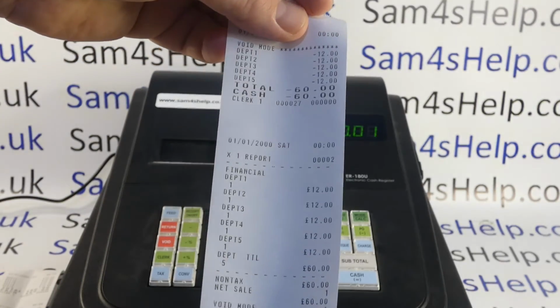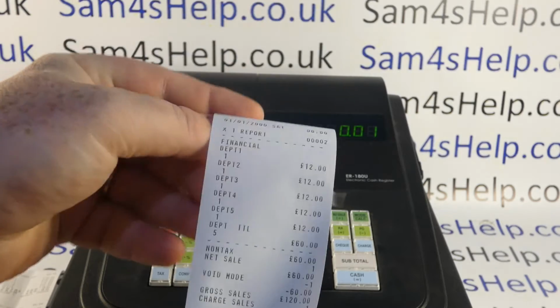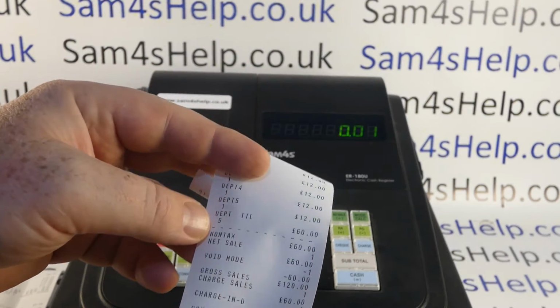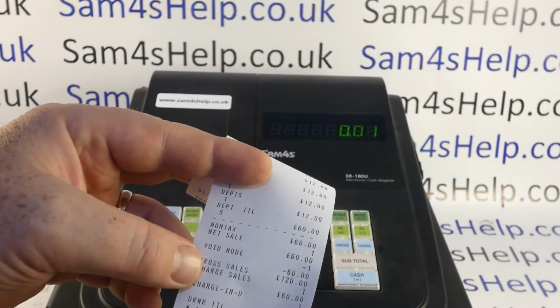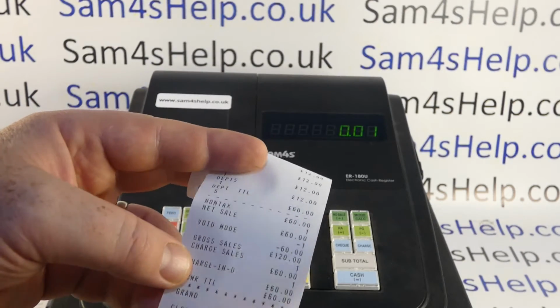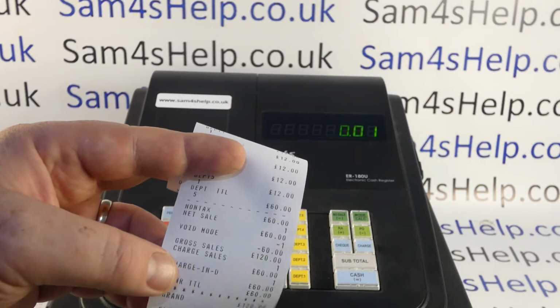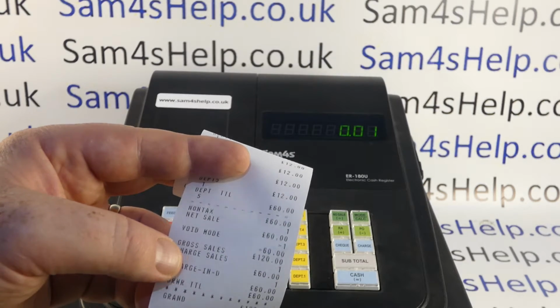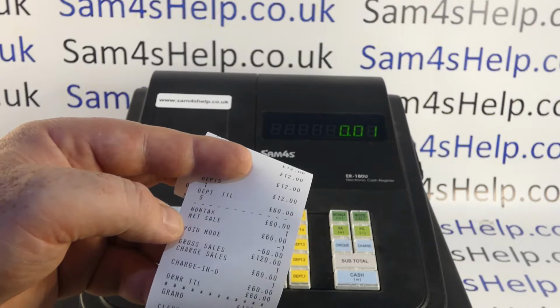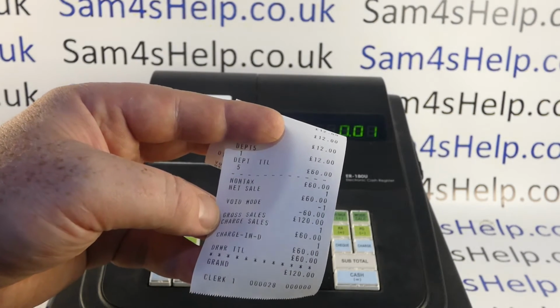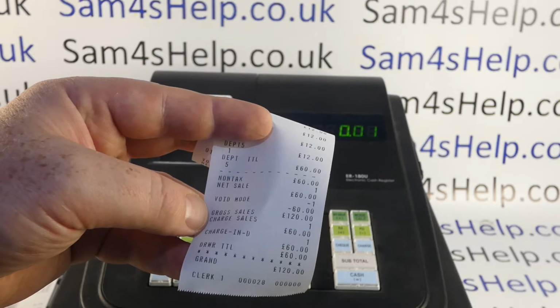because we've run the void through, the departments are as you would expect, so they're down to 1 sale each, with a total amount of 60. This is where it can start getting complicated, because all the sales have still gone through the gross sales setting. So you've got the void mode as 60, so these totals are all self-explanatory, but the original sales, even though they've been voided, are still going through the gross sales.